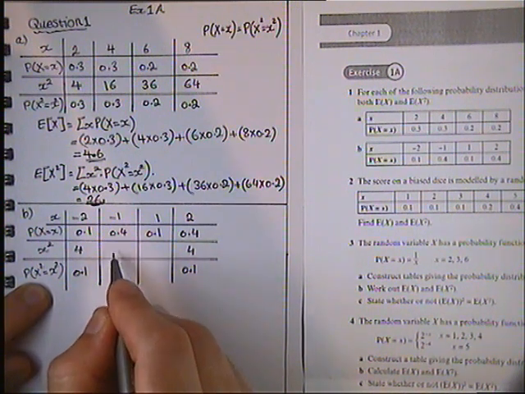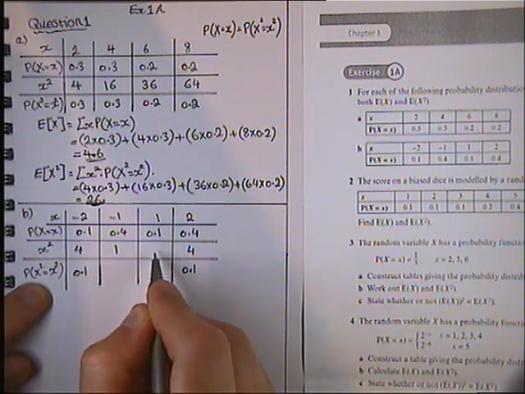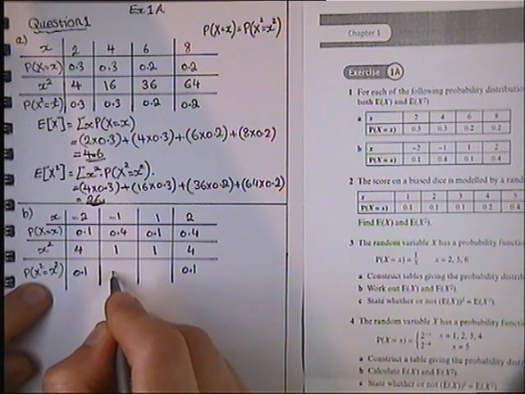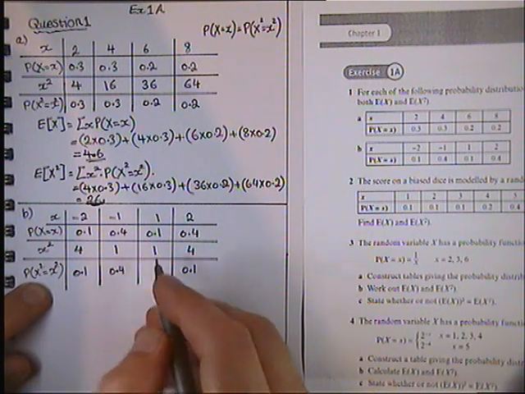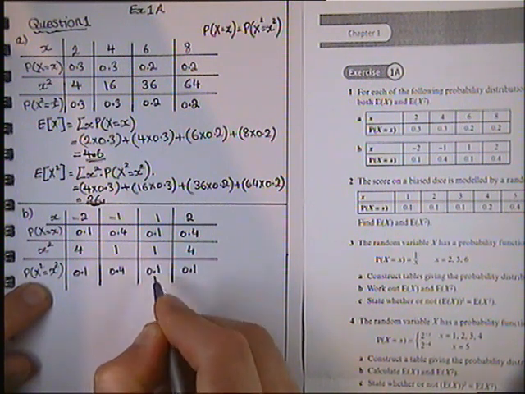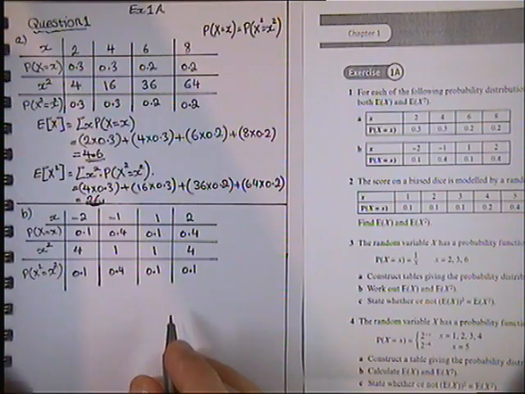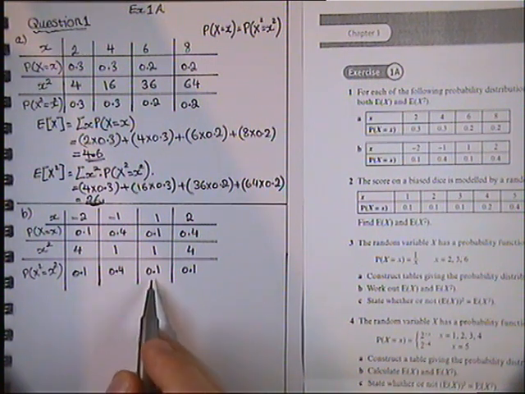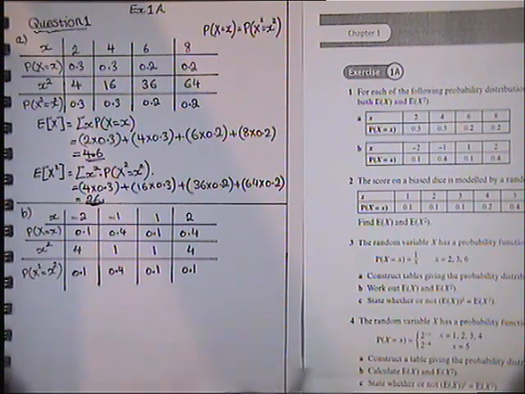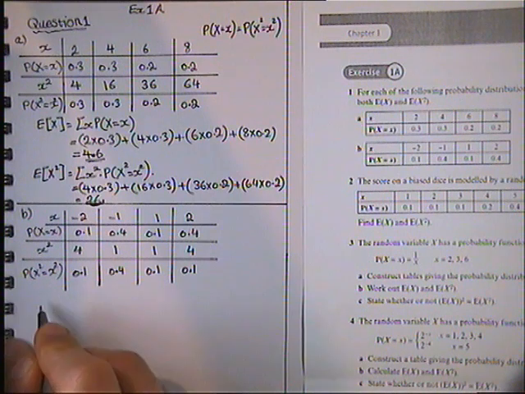Okay, -1 squared is 1 and 1 squared is 1. In the same way, 0.4 for -1 and 0.1 for 1. So the probability of x squared equals 1 would be 0.4 plus 0.1, which is 0.5. So let's calculate E of x first.